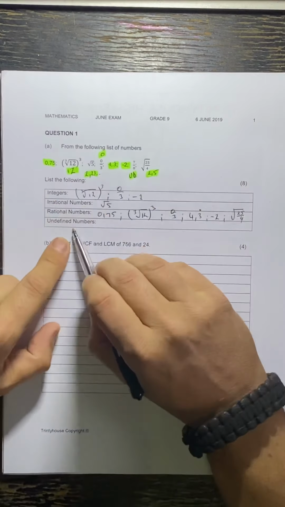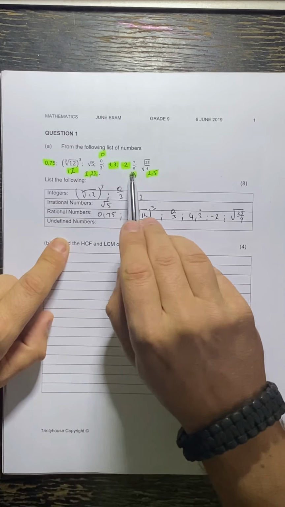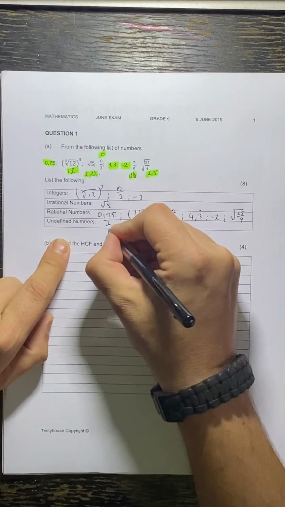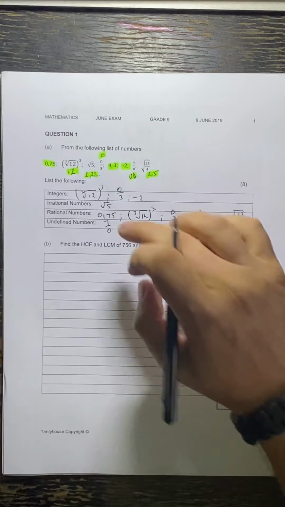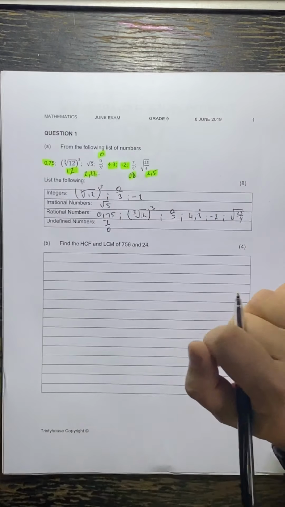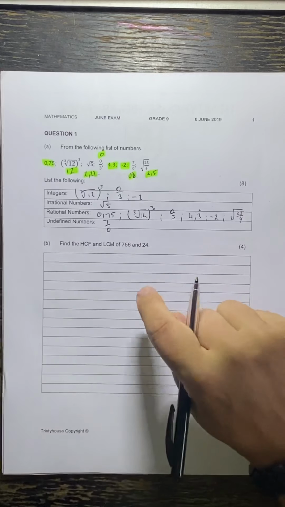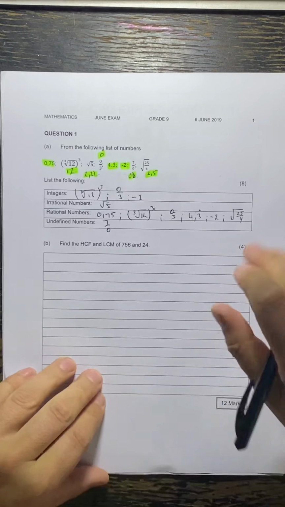Okay, then we've got these undefined numbers. Well, the only one that's undefined is the 7 over 0. Okay, so grade 9s, you need to know how to classify your numbers in terms of these things here. Right, your HCF and LCM, you're not going to be tested on it.